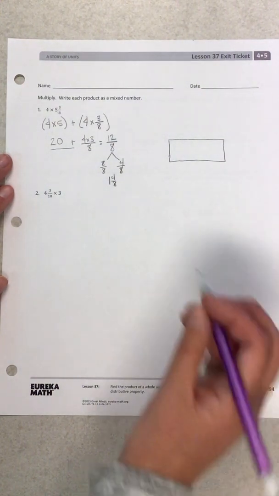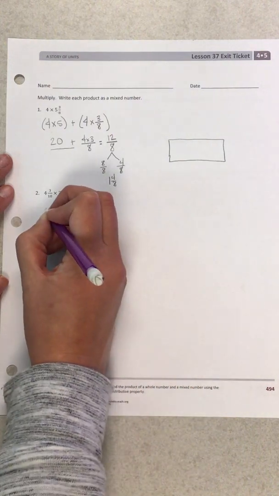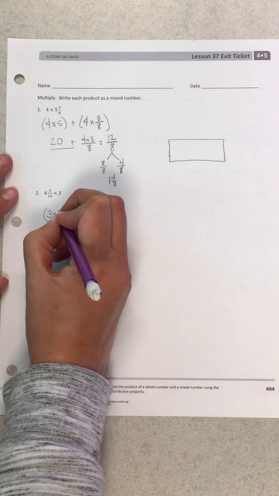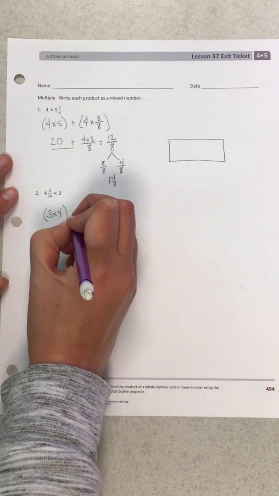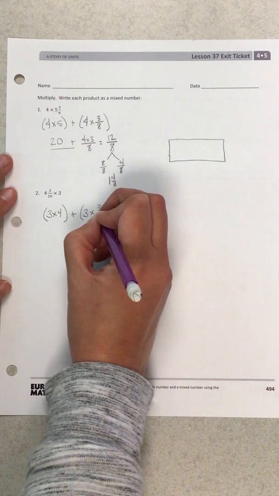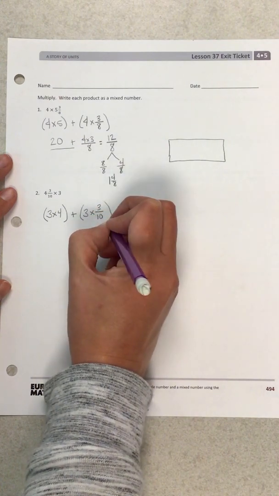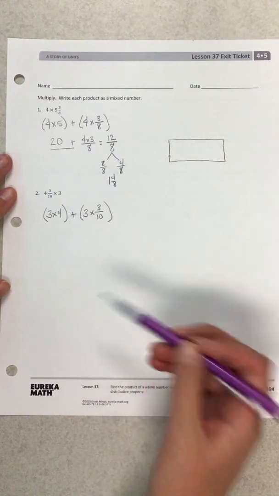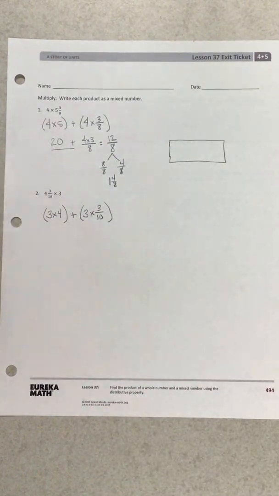So just to rewrite it, just like I did before, I know I'm going to pass this 3 to the 4, and I'm going to add, and I'm going to pass that 3 to the fraction of 3/10. Now that you are all set up, work those next steps and find your final answer as a mixed number.